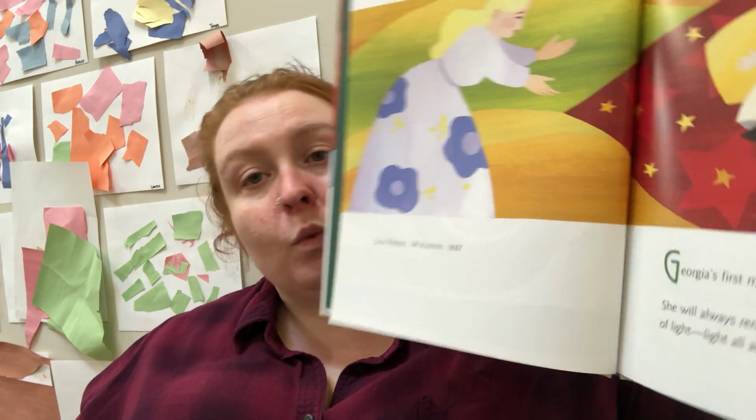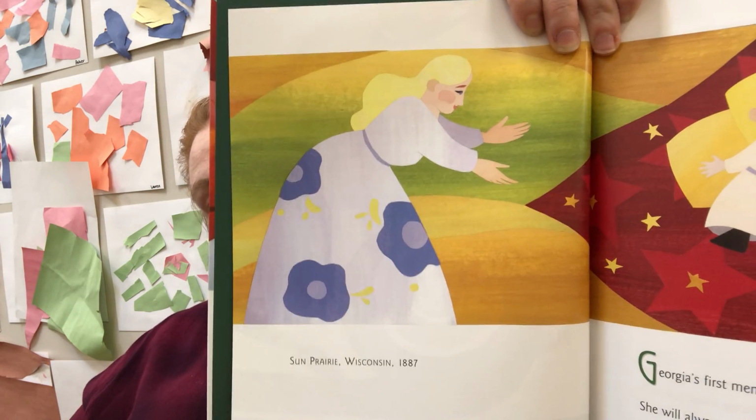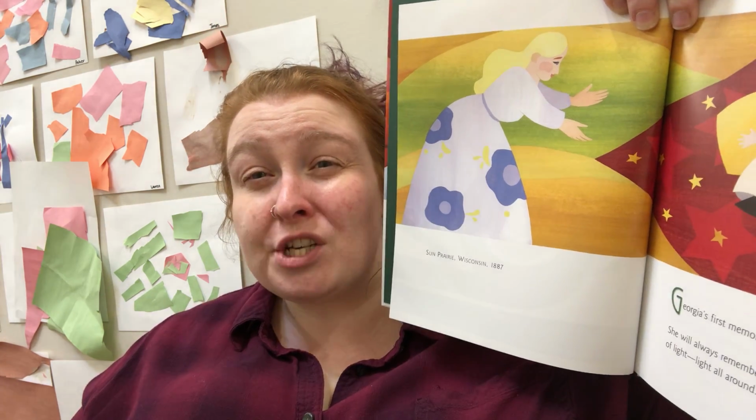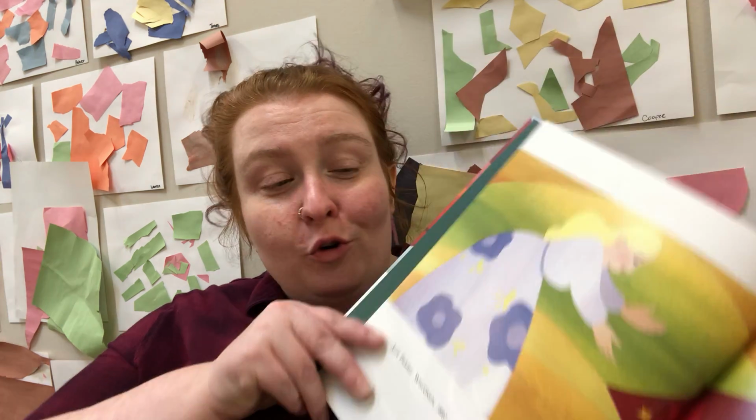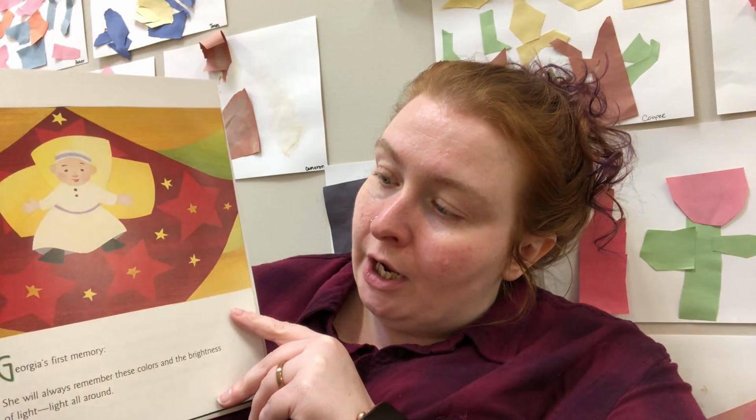Sun Prairie, Wisconsin, 1887. And even though Miss Bridget grew up here, she lived in Wisconsin for a number of years. So kind of a cool connection. I've seen Georgia O'Keeffe's work in person.